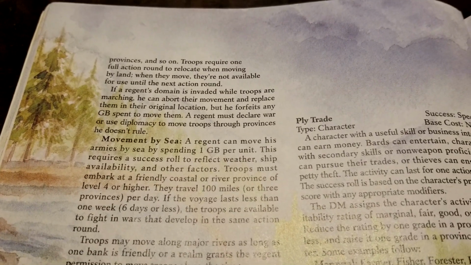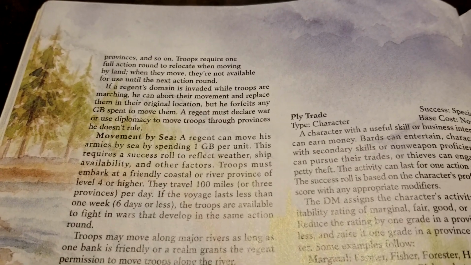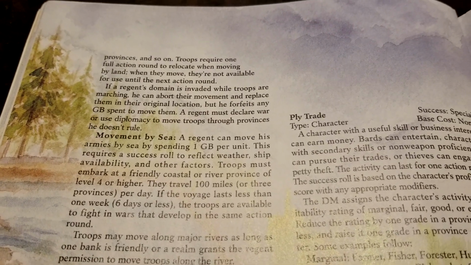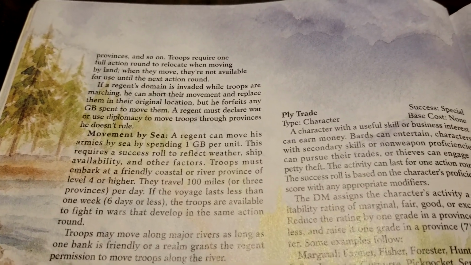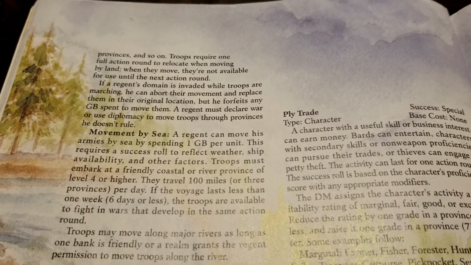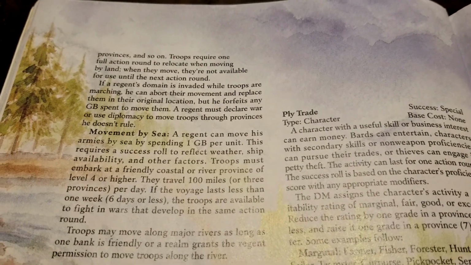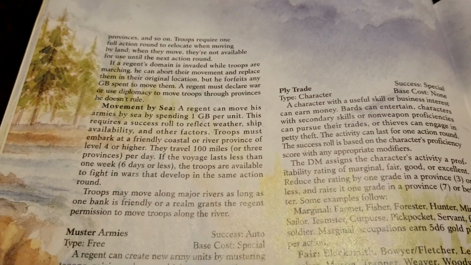And then if the regent's domain is invaded while troops are marching, you can abort that movement and replace them to their original location if that's where you want them to go. But then you forfeit the gold already spent to move them, so you kind of already invested that cost. Thankfully, overall, it's not all that expensive. And then a regent must declare war or use diplomacy to move troops through provinces you don't rule. So keep that in mind as well.